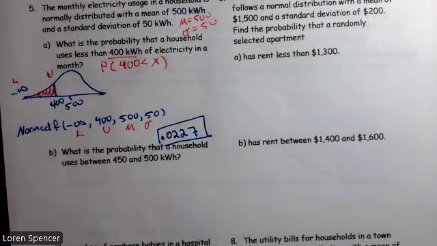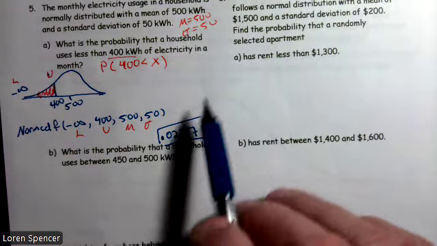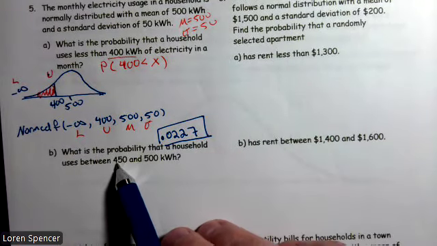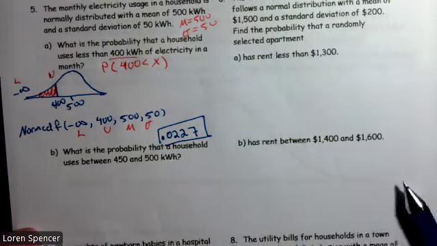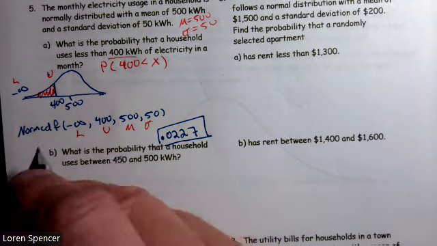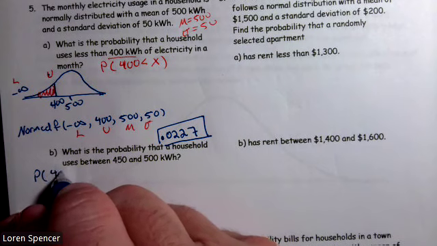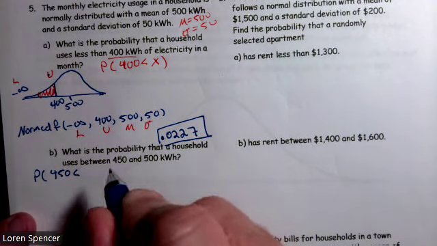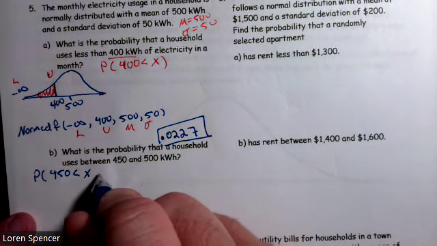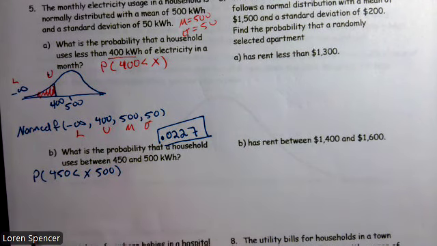All right, part B. What's the probability a household uses between 450 and 500? Well, please note we're still using the same values. And I also noticed that, hey, that's 50. That should be about 68% when we do this. It looks like this is going to be almost exactly 68. So here we go. Probability that 450 is less than X, which is less than 500. That's what we're looking for.